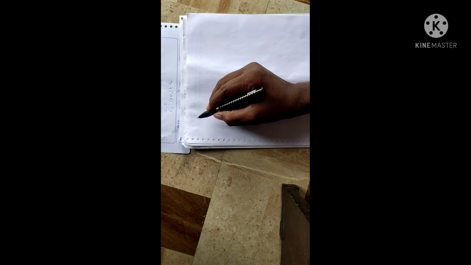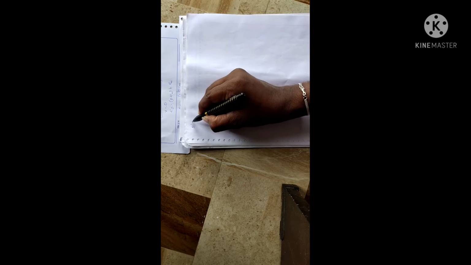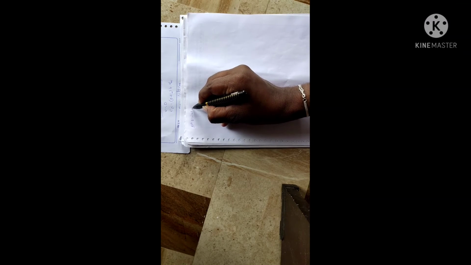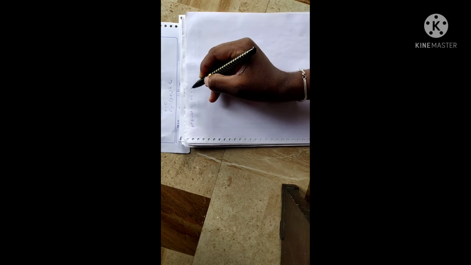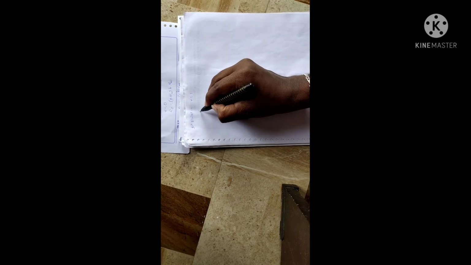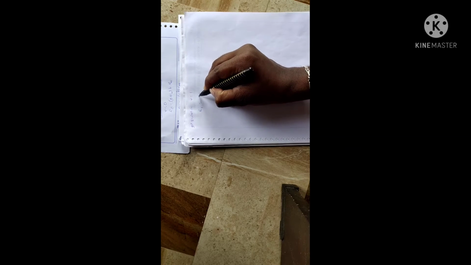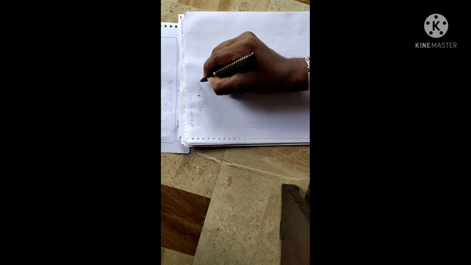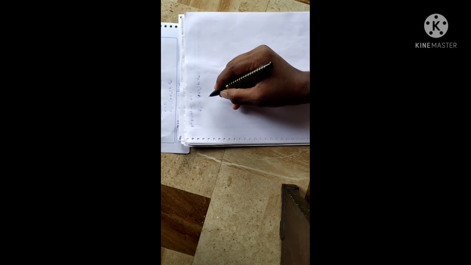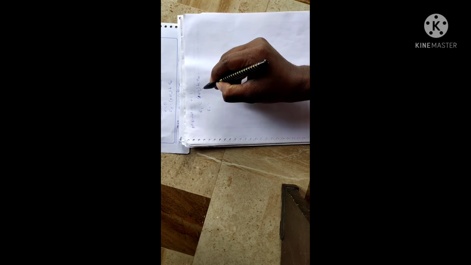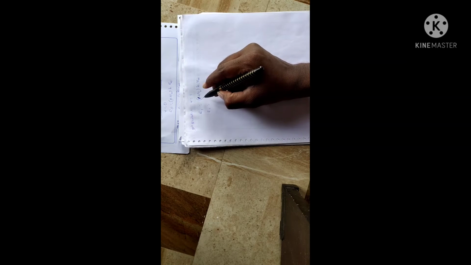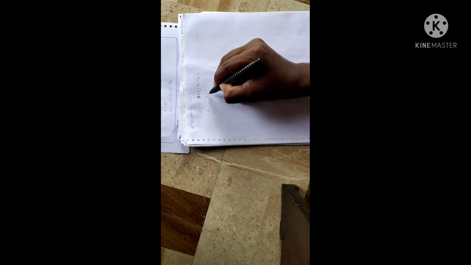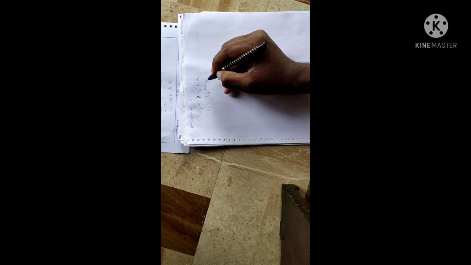If V is equal to 1 for the first excited state, E1 is equal to 1 plus half of h nu M, that is, E1 is equal to 3 by 2 h nu M.